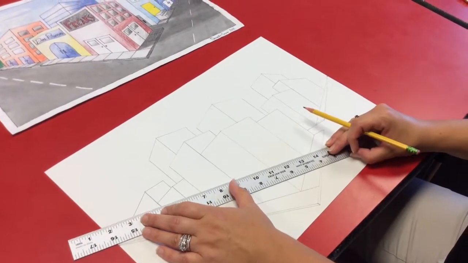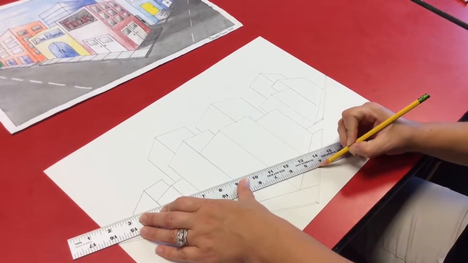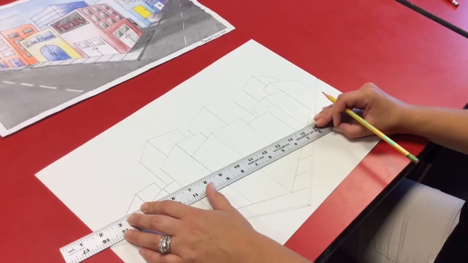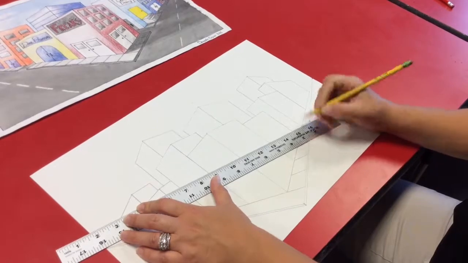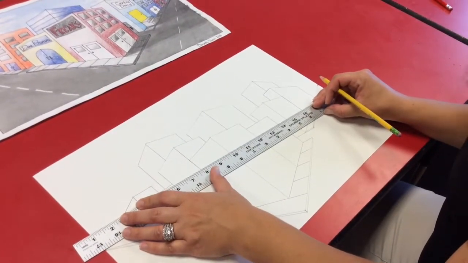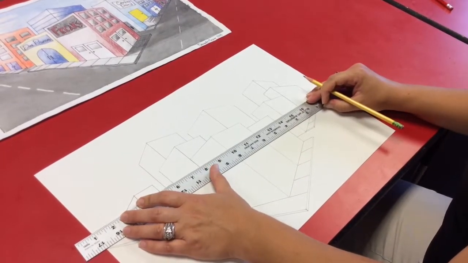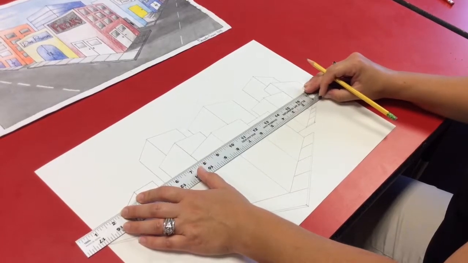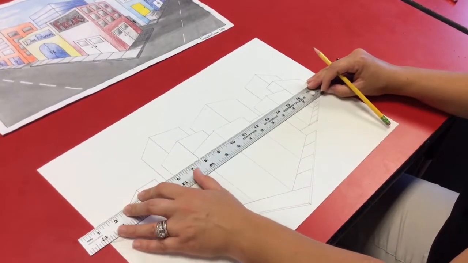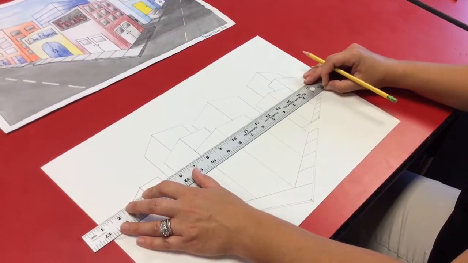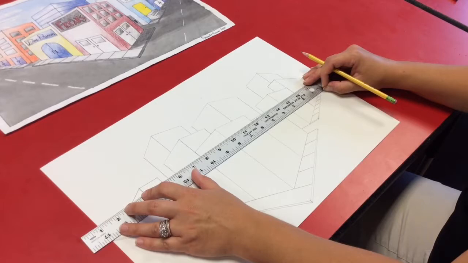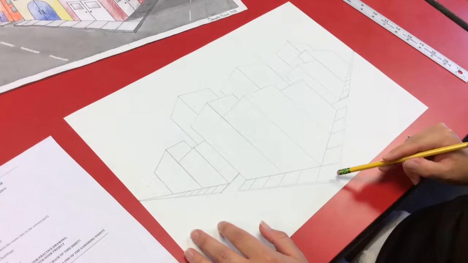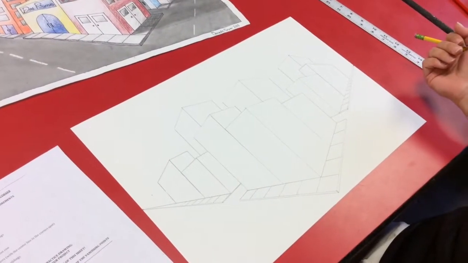So start there. Another thing to remember is that as things get further away, they get smaller. So I'm going to start kind of big. Always going to the vanishing point. And then as we get back here, they're going to get smaller. Okay, so as you can see, I have completed my sidewalk. I've done both sides. So the next step would be doors and windows.